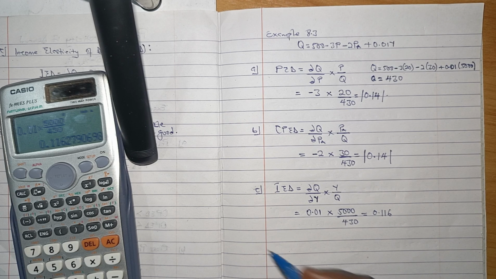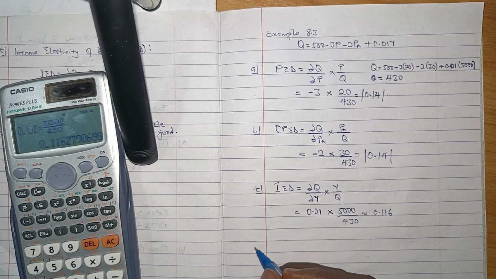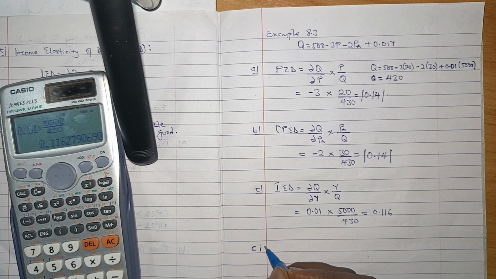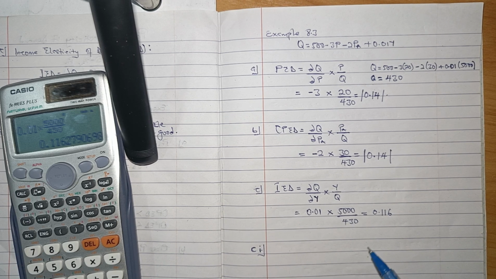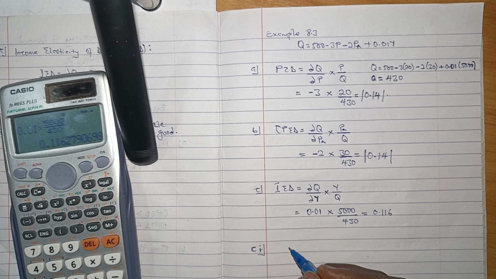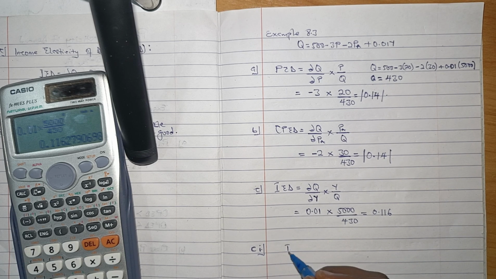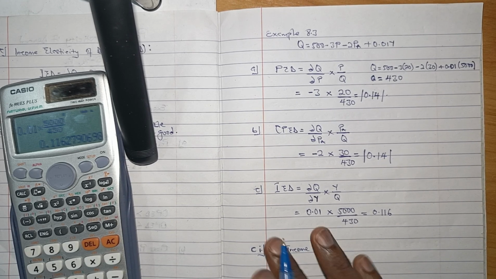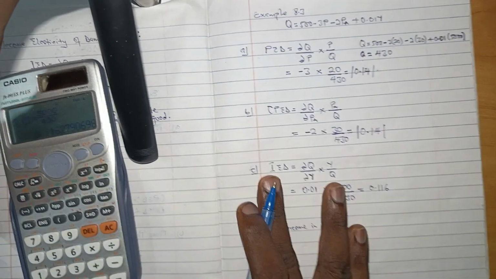Now let's look at the final part, which we label CI, so I after the C. It says that if income rises by 5%, calculate the corresponding percentage change in demand. So we are looking at income. Let me bring it up here a bit.